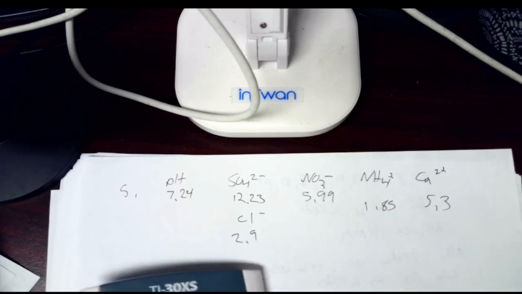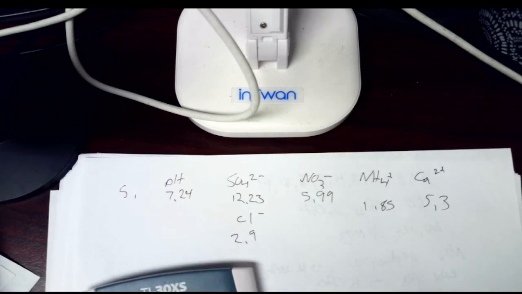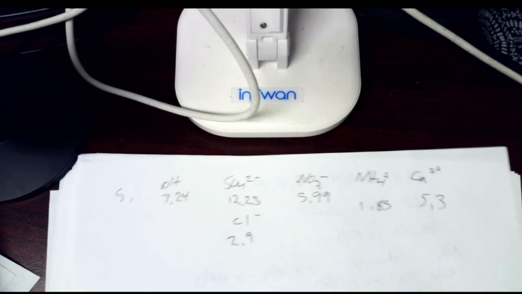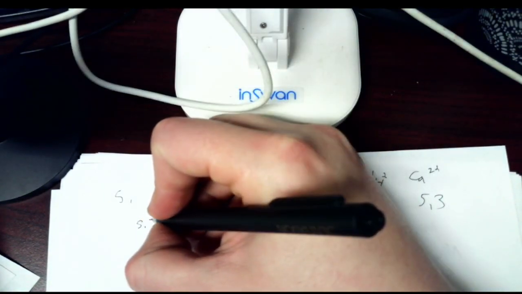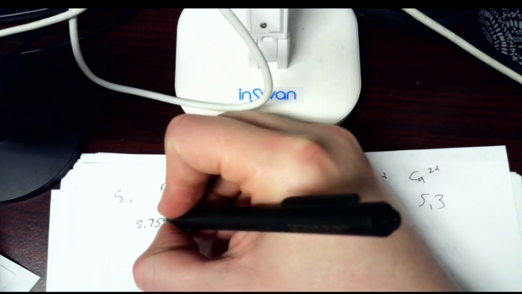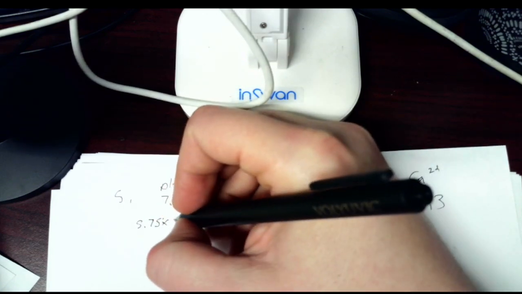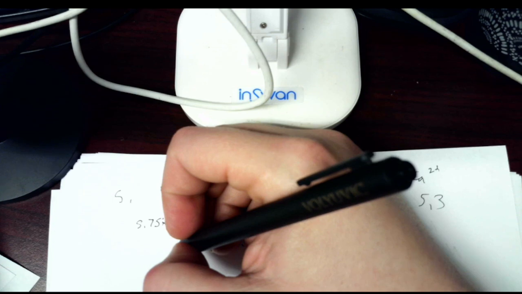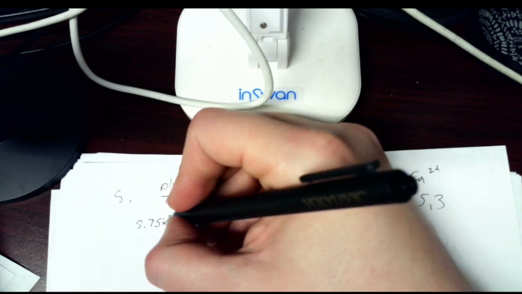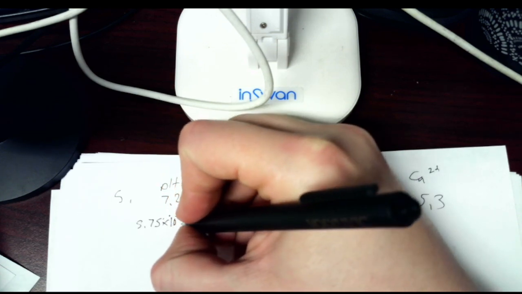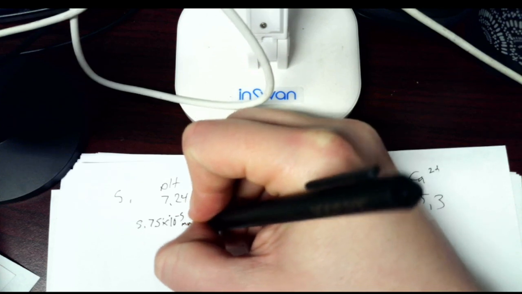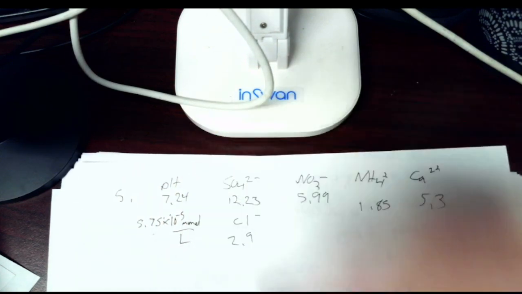So 10 to the negative 7.24, and we times by 1,000 to get this into millimoles. Even then, millimoles is 5.75 times 10 to the negative fifth millimoles per liter. So not a big contribution from the H+.